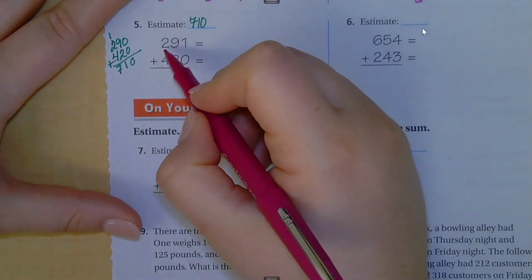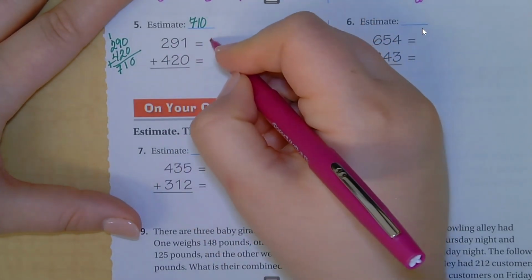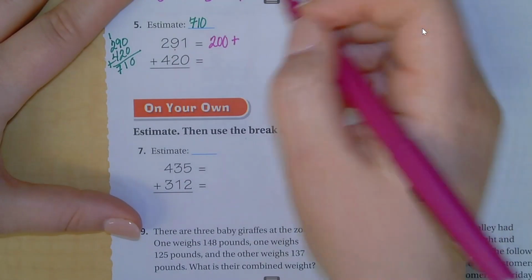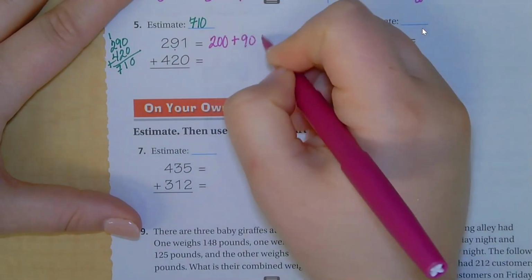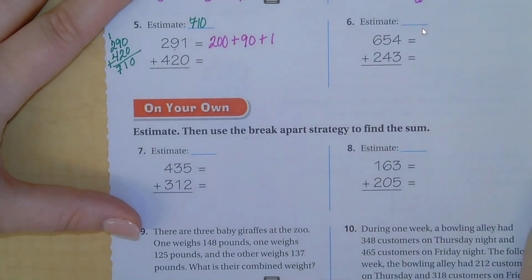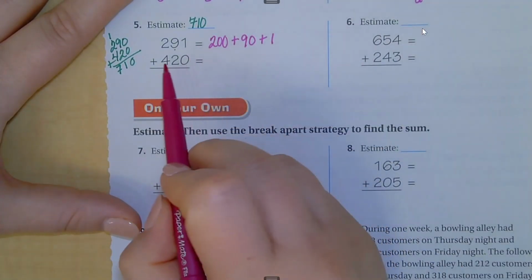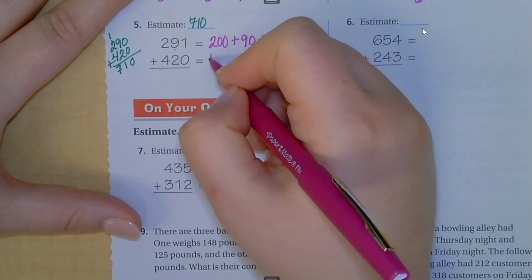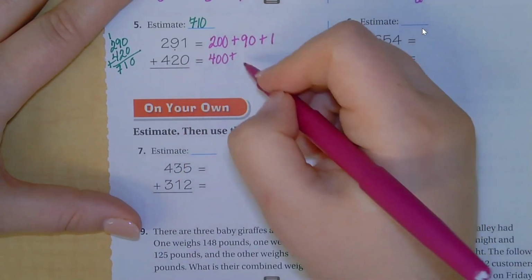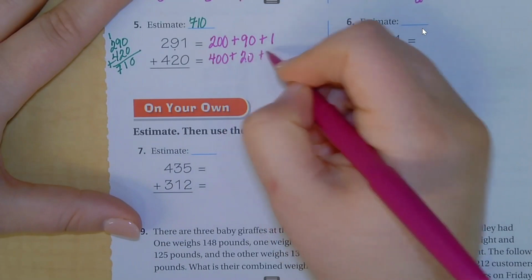Okay, let's break apart. There's a 2 in my hundreds place, which means the value is 200. There's a 9 in my tens place, so 90. And a 1 in my ones place, and 1. Down here, there's a 4 in my hundreds place, so 400. 2 in my tens place, so 20.